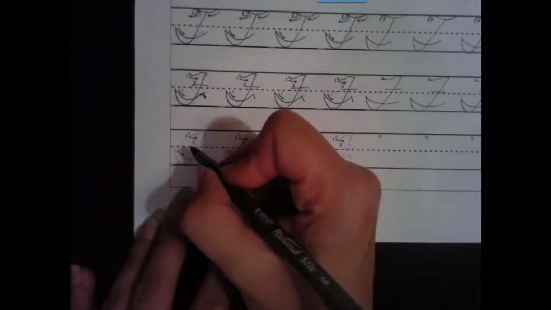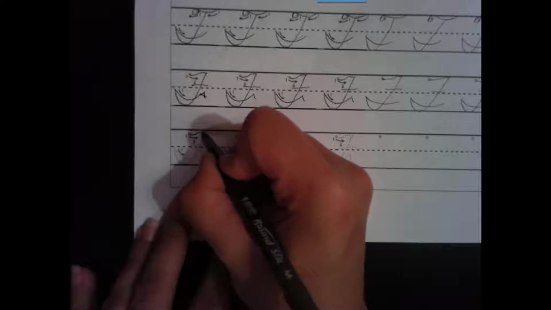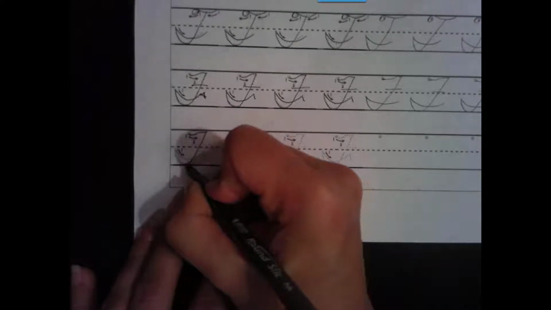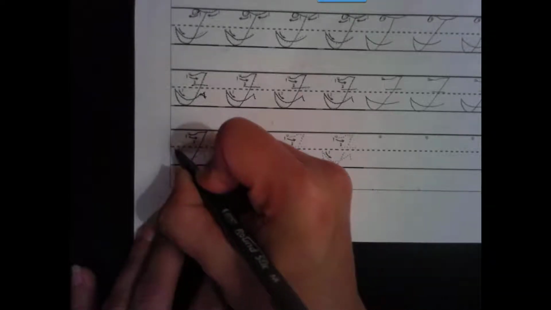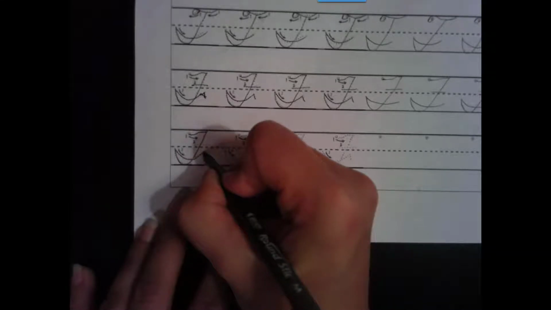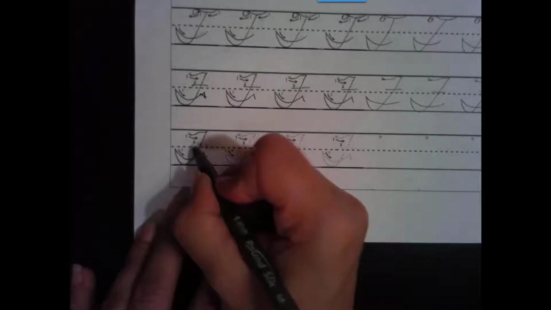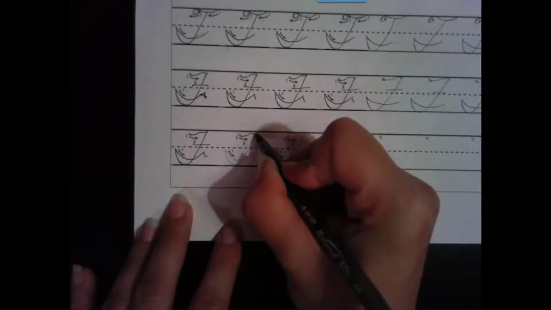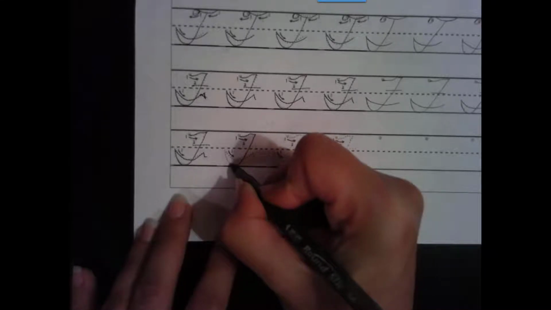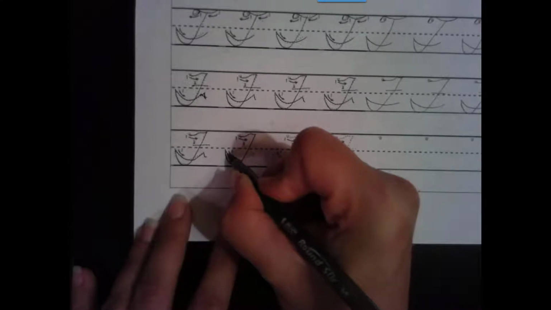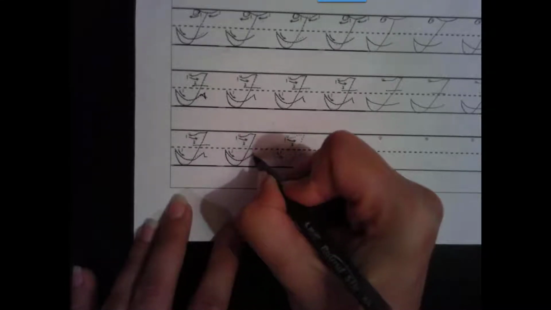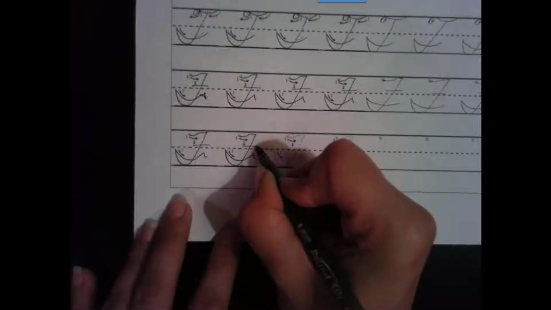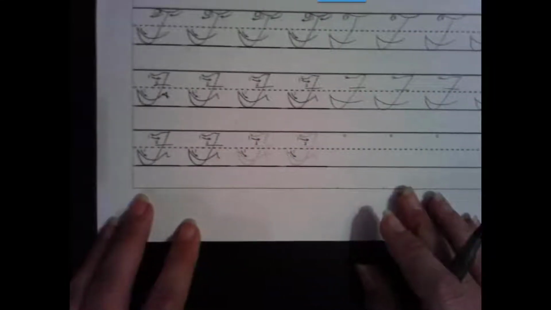Okay, here we have our starting dot, slant up, slant down, touch the bottom, curve up, make your point, come across, make your tail, and then cross. Starting dot, go up, slant down, touch the bottom, curve up, make your point, come across, make your tail, and then cross.